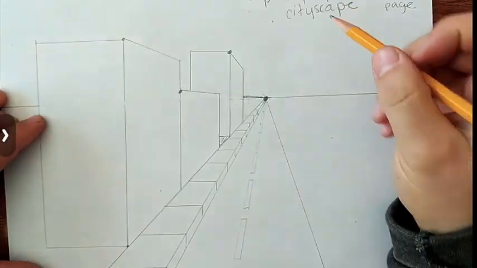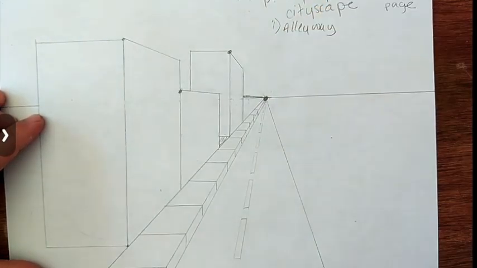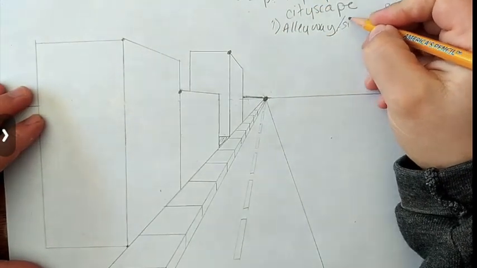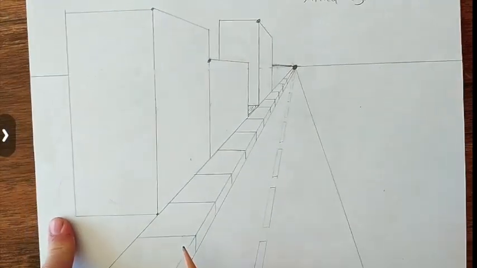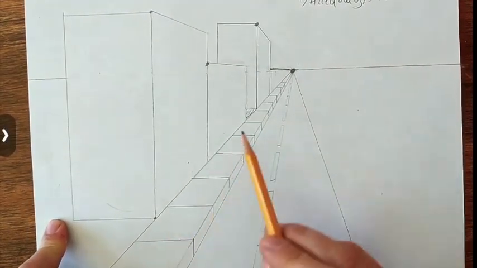Okay, and so I've got buildings that are side by side here, and a building with an alleyway in between it. An alleyway is one thing I would like you to have, an alleyway or a side street. I could create another side street up here, and I'll show you up here so you can see it better.